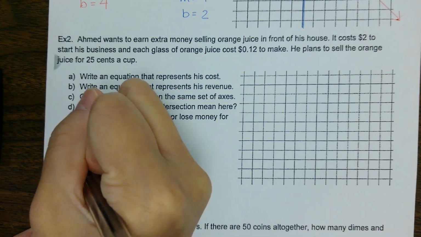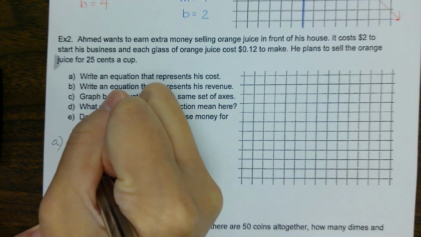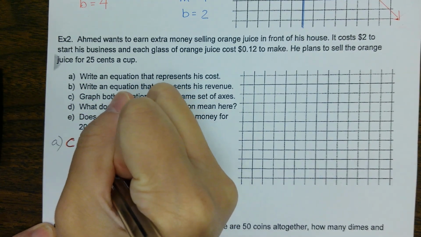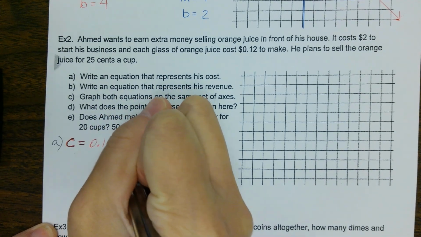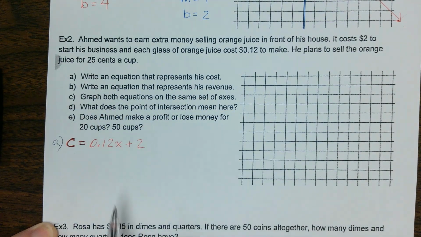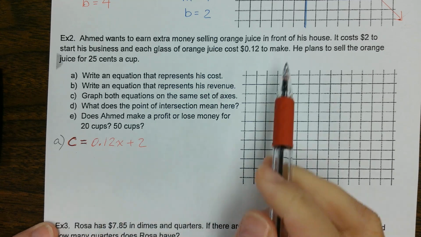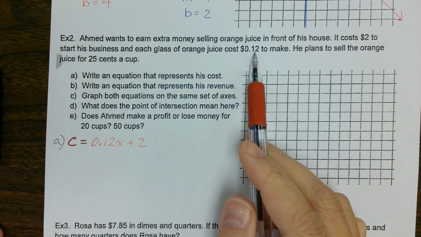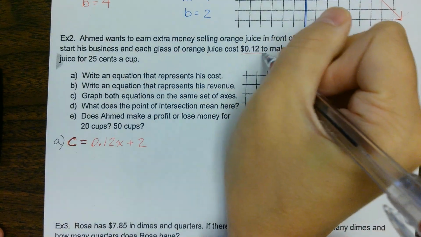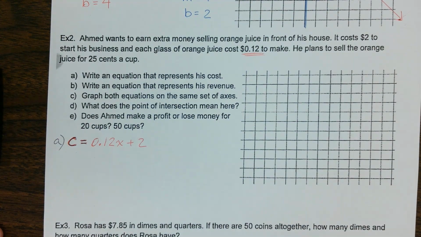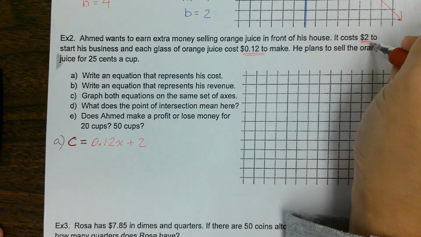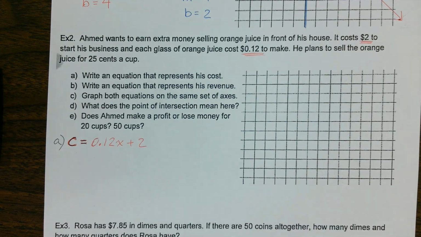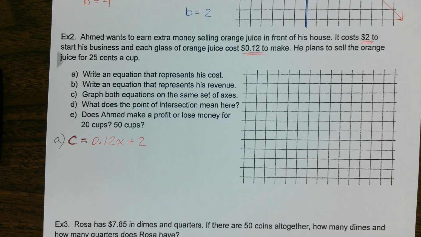Perfect. Okay, so I'm going to use red actually. 0.12x plus 2. Right? 12 cents to make each cup. It's going to cost him 12 cents. The oranges cost money as well, and then $2 for that stand that he has in front of his house. He didn't really decorate it. He used cardboard.